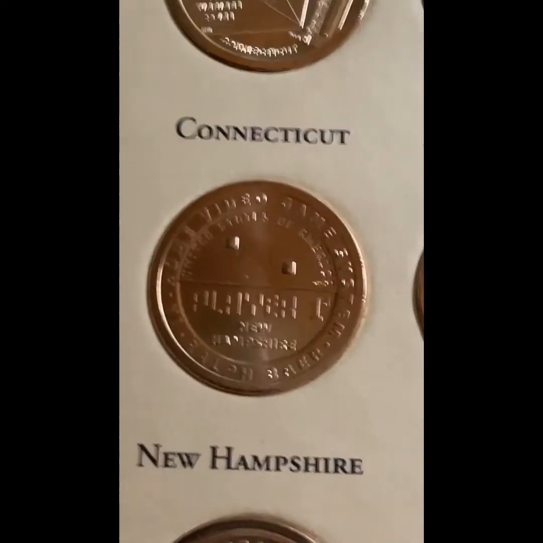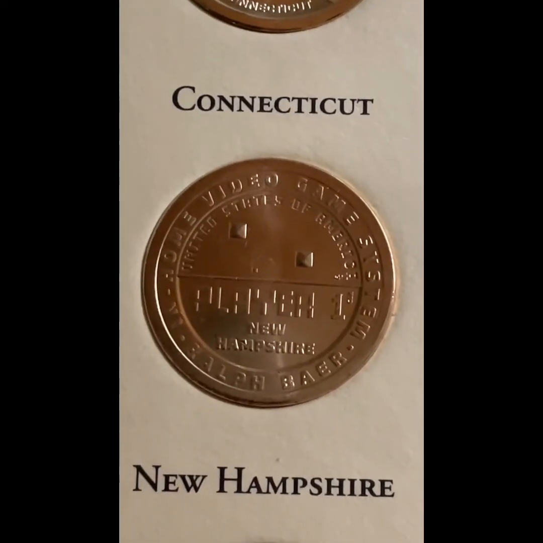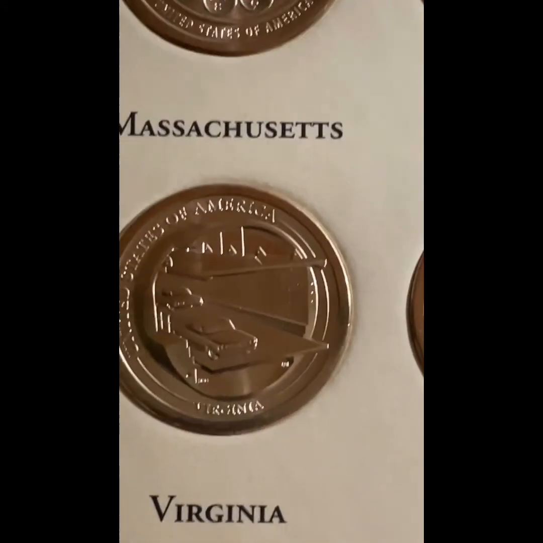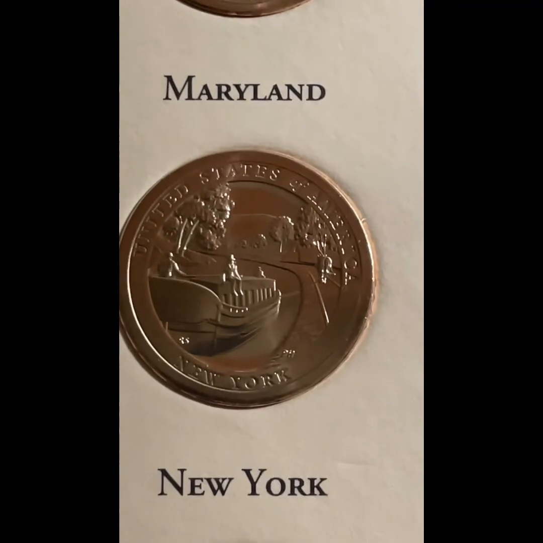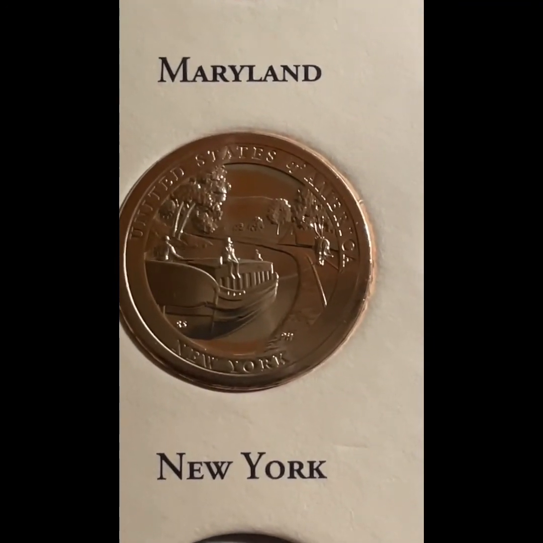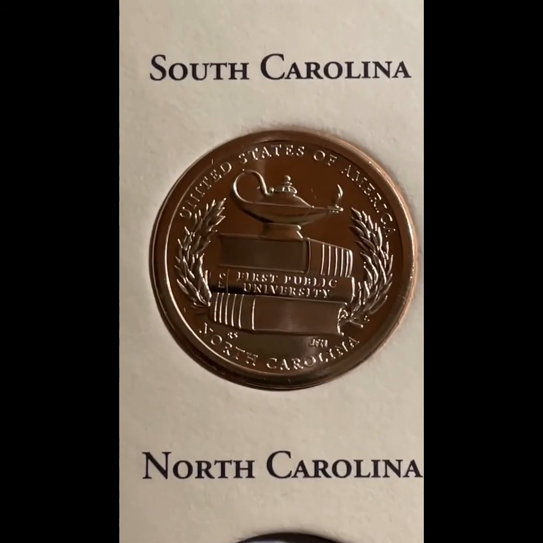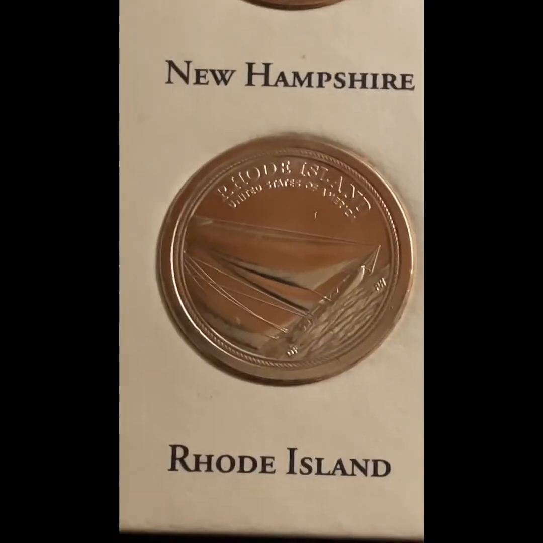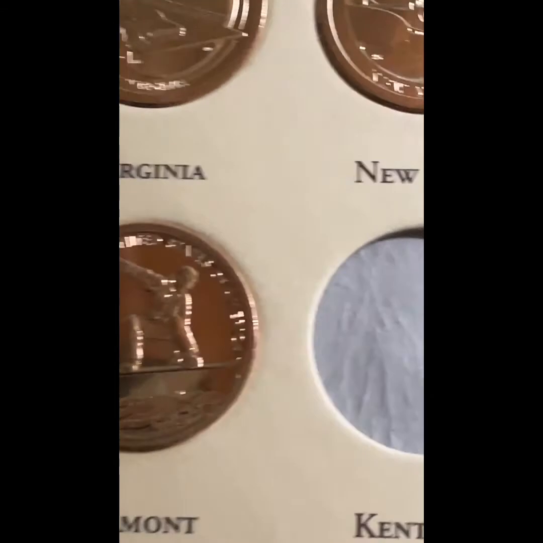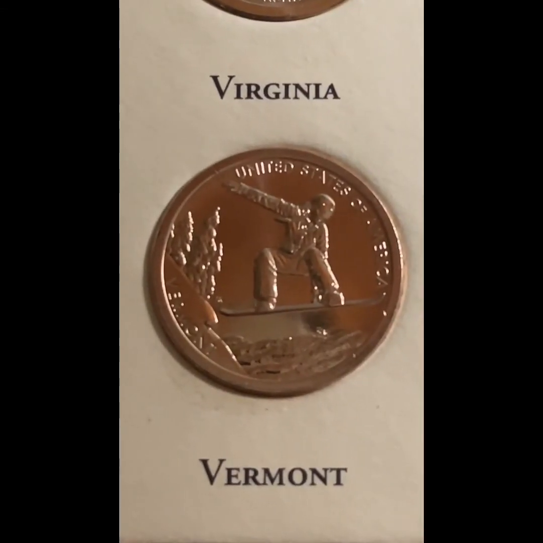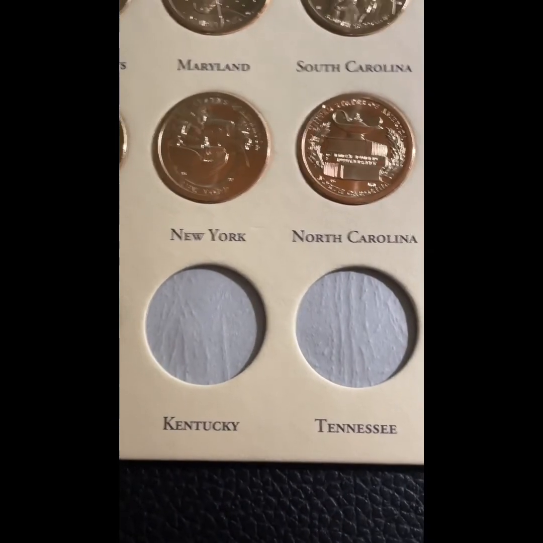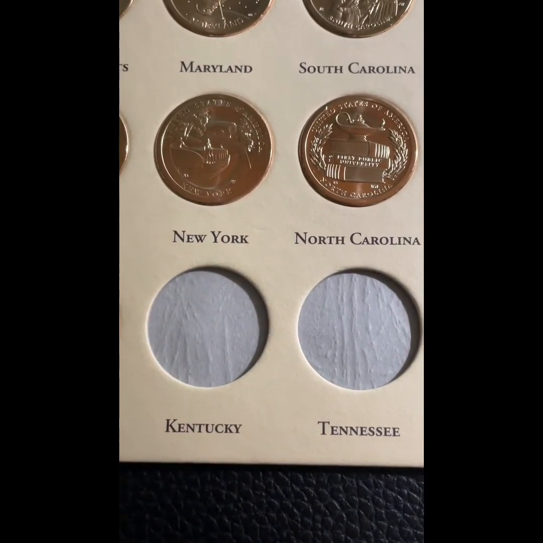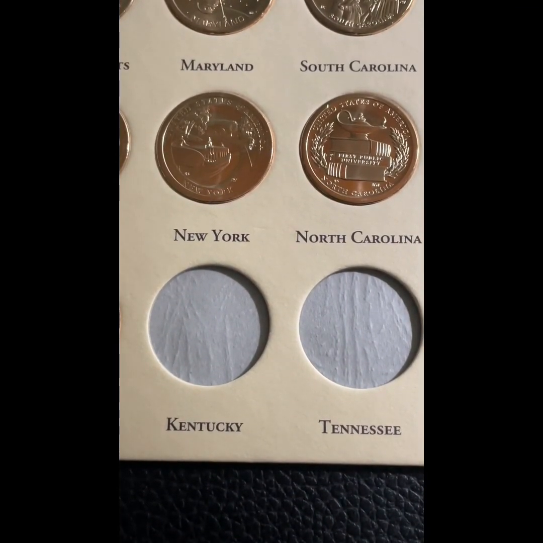And 2021, you had New Hampshire, Virginia, New York, and North Carolina. And then in 2022, you had Rhode Island and Vermont. The other 2 states in 2022 are Kentucky and Tennessee. Kentucky is actually getting ready to drop within the next few weeks, so I'll be looking out for that one.